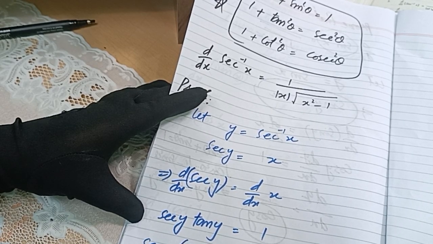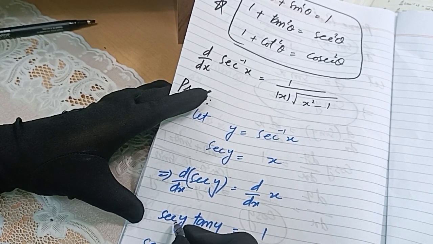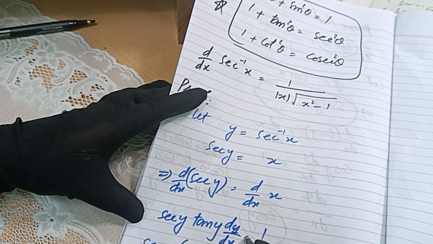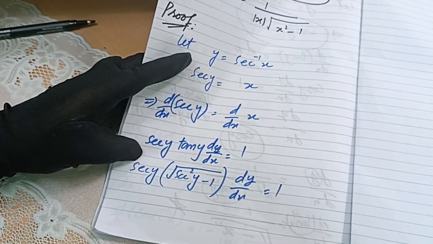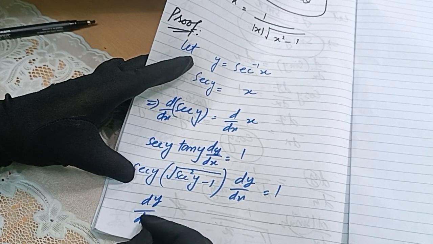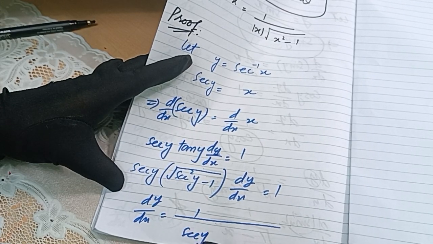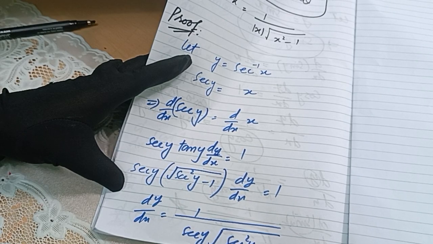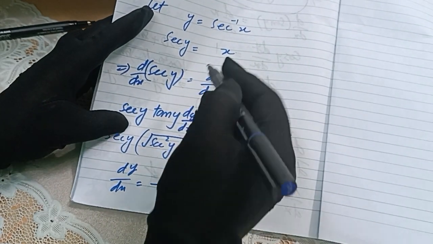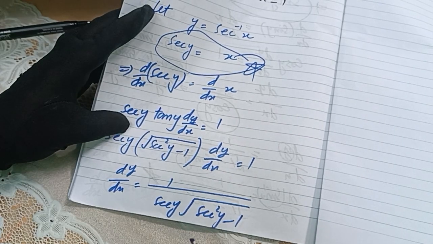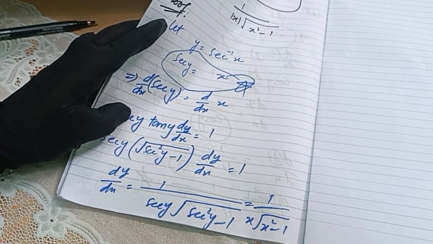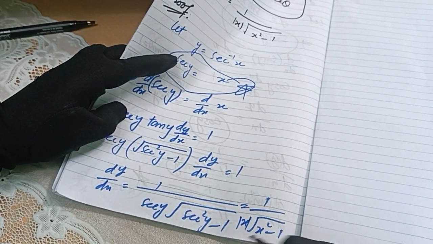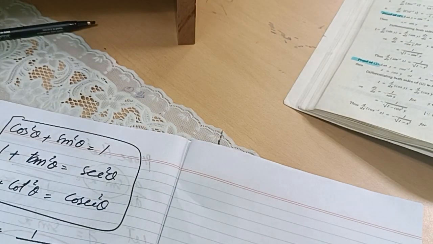So dy by dx equals 1 divided by secant y times the square root of secant square y minus 1. Now replace the values: 1 over x times the square root of x square minus 1. Because we are not writing it in the negative form, we take the absolute value of x.